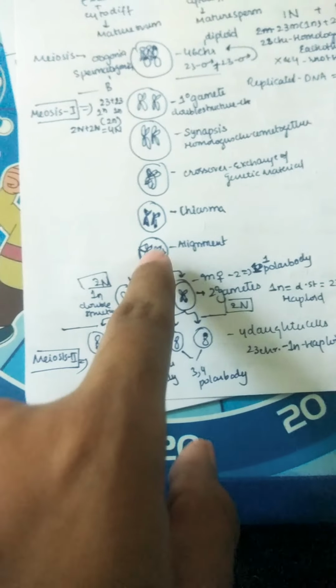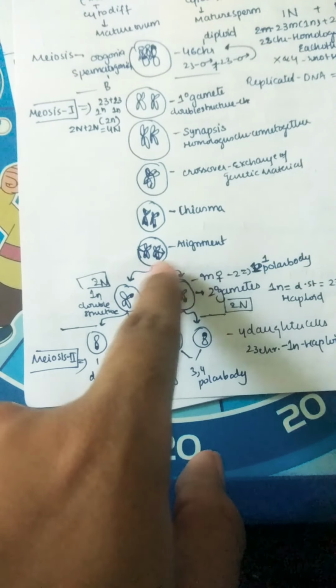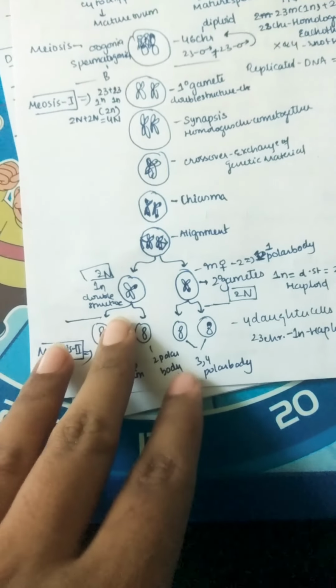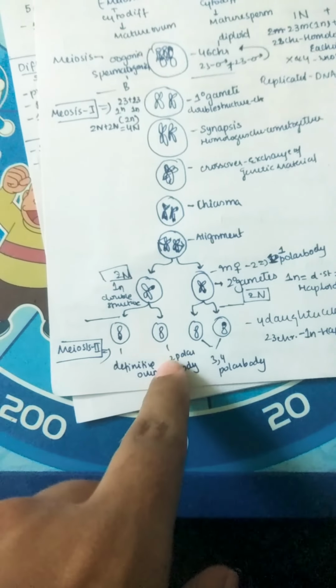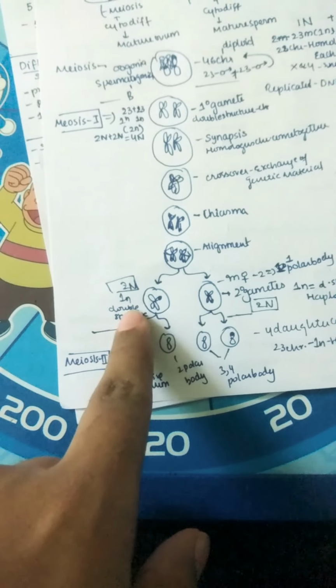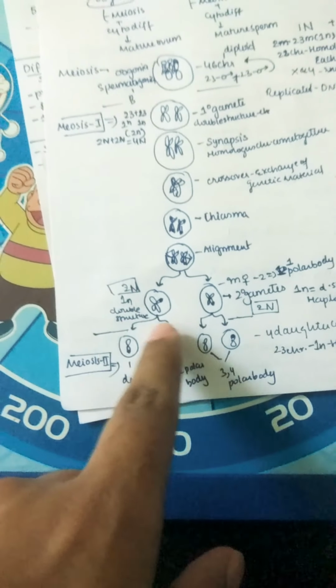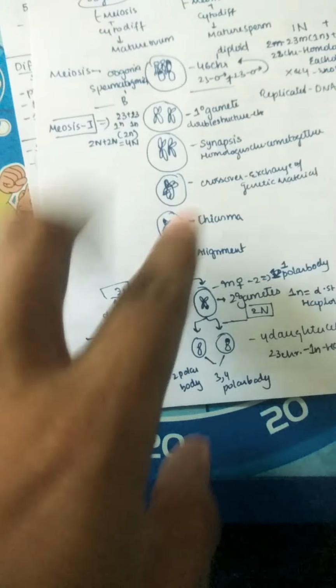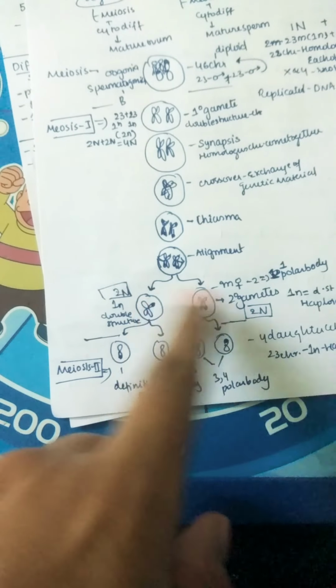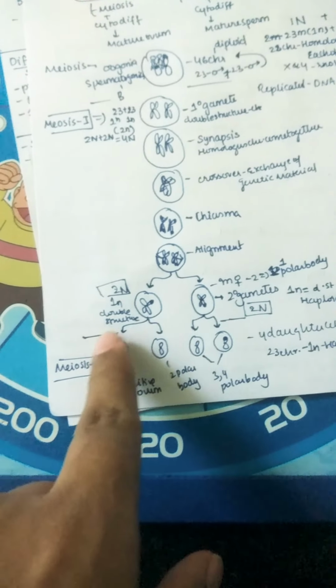Next, alignment on the spindles takes place. After alignment they finally divide, forming two daughter cells in meiosis 1. Here the structure is again 2n and only the haploid condition. Because they are divided now, it was diploid before, but they have become haploid here, with a double structure.